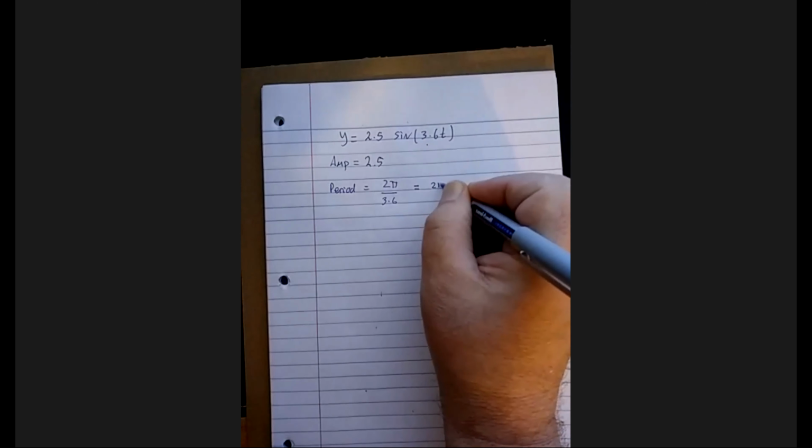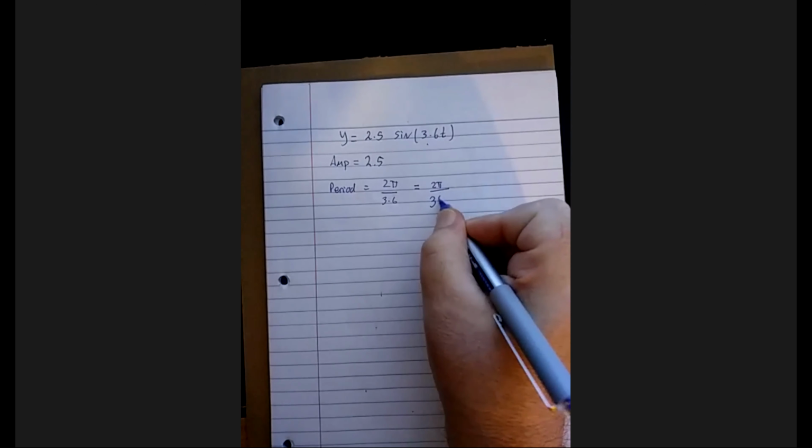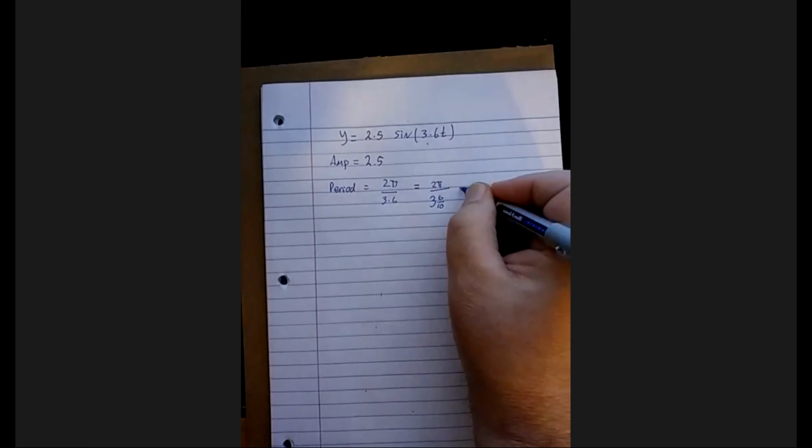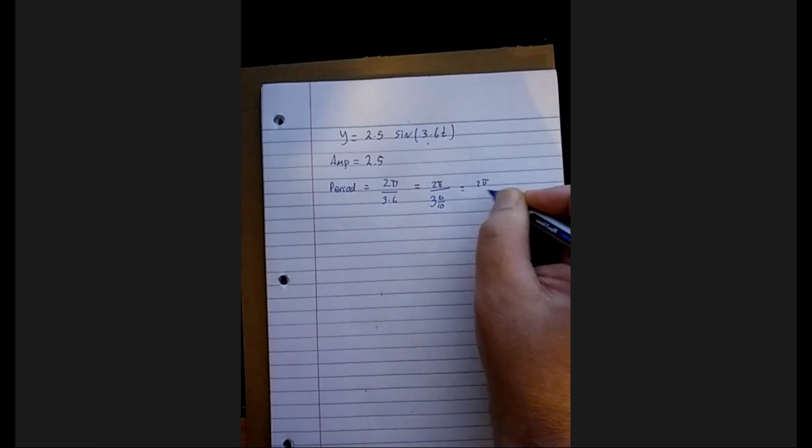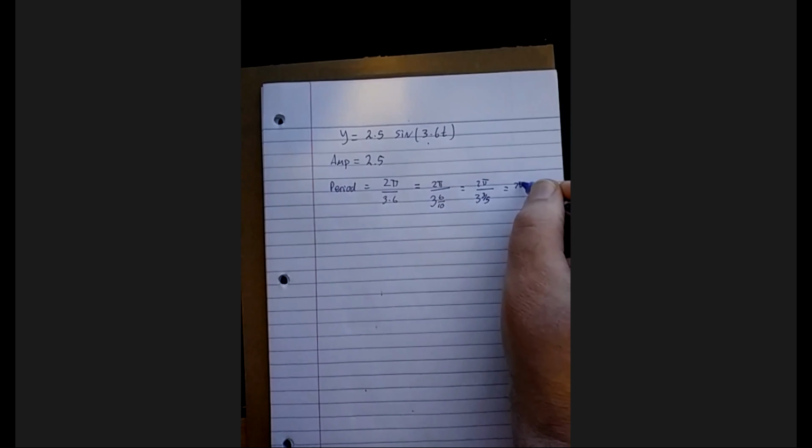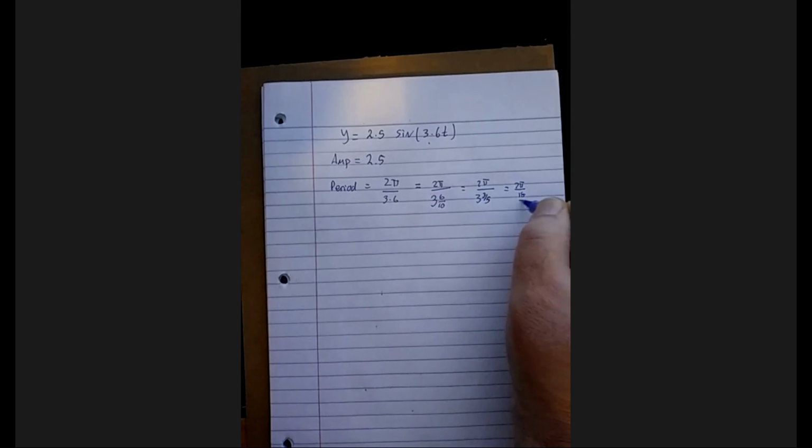So I'm going to stick to 2 pi, and I'm going to think of 3.6 as 3 6/10. I'm doing this slowly. So it's going to be 2 pi over 3 3/5. That's going to be 2 pi on the top, and if you make this still an improper fraction, you get 18/5.